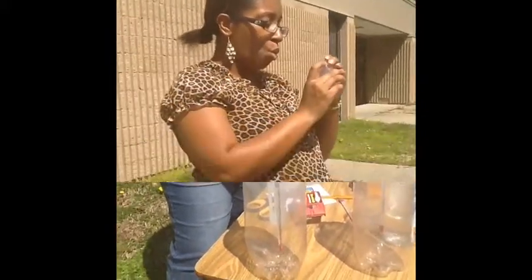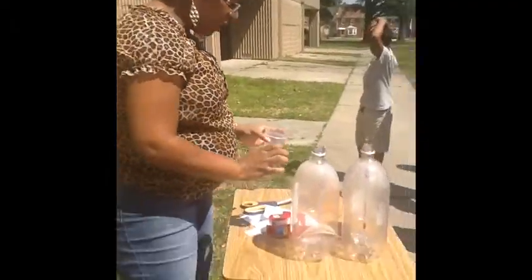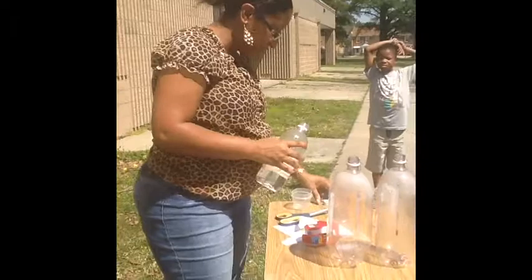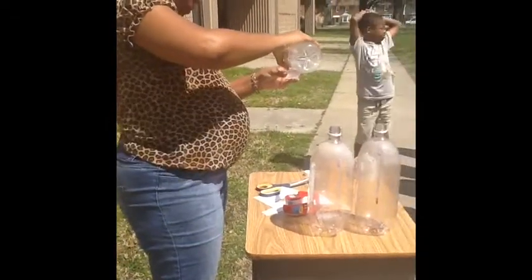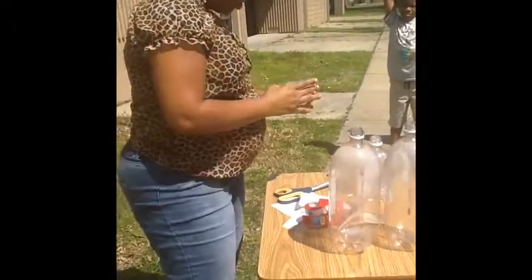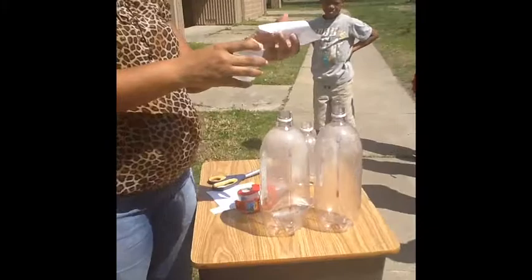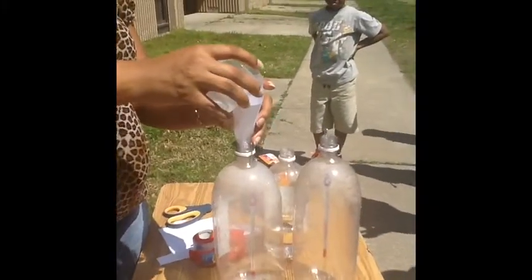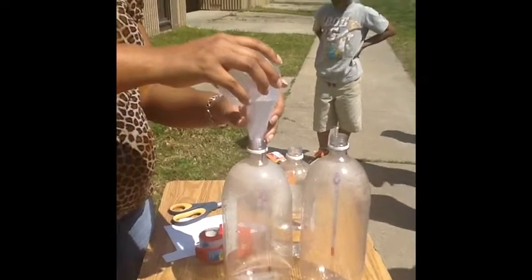I'm going to measure 1 cup of liquid in here. Vinegar is what we're going to use, okay? And then I'm going to use the funnel to pour the vinegar in.